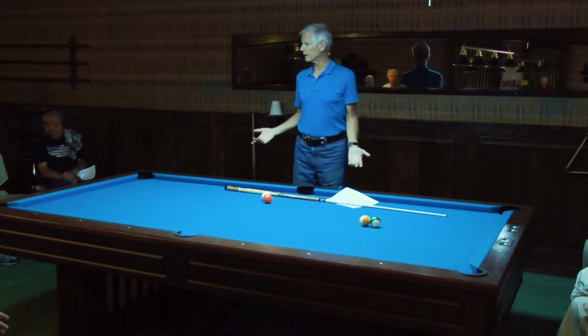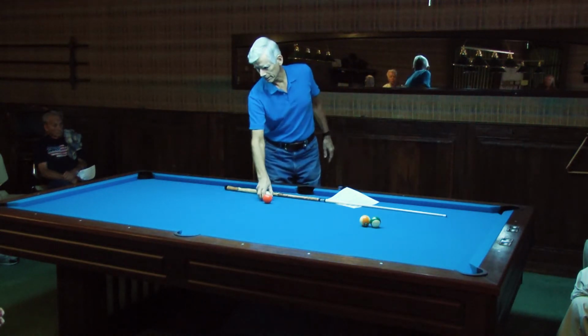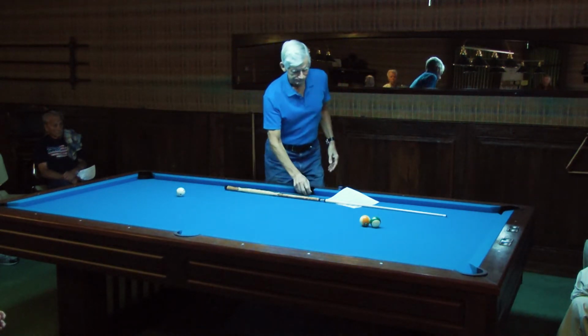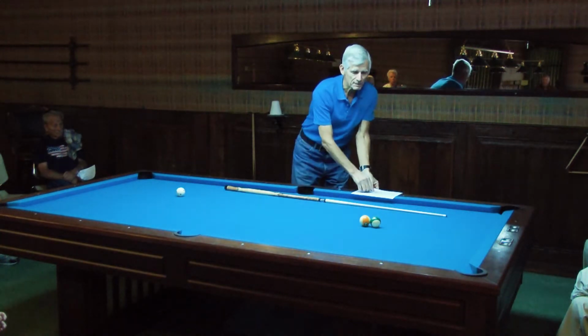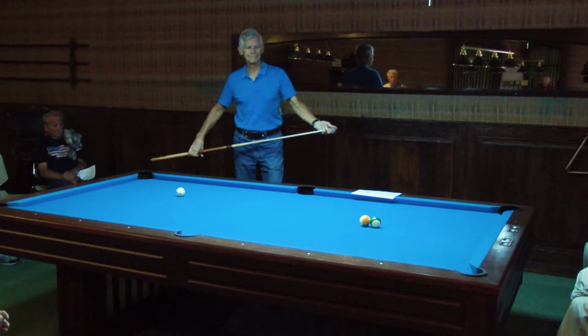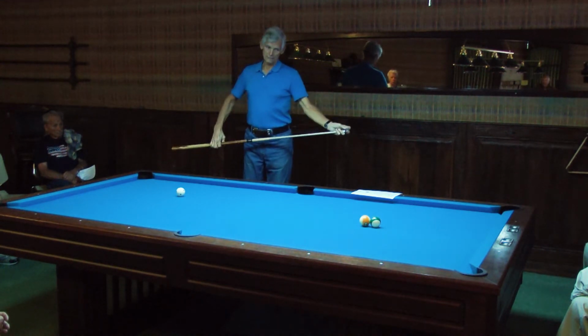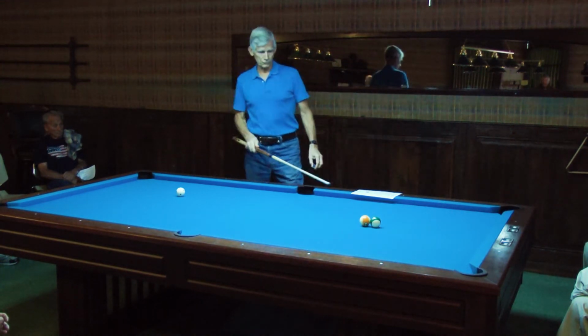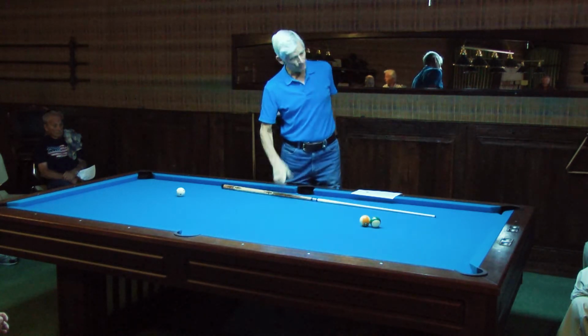One's on this spot, and the other one's here. And usually that's hopeless, right? You're usually back here. But you can make a shot out of this using English. Now, it doesn't have as much effect when there's two balls like this and you're hitting it with the cue ball. But what will happen?